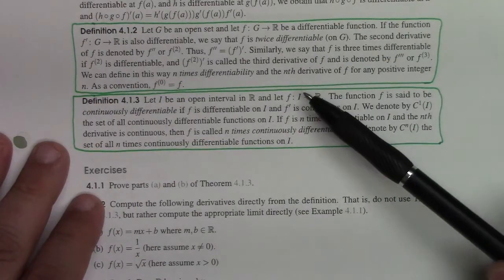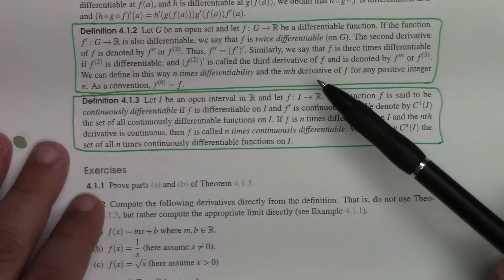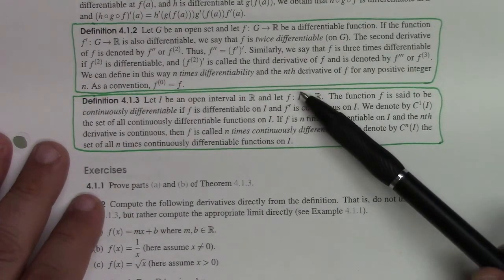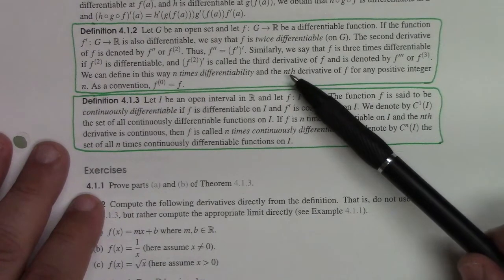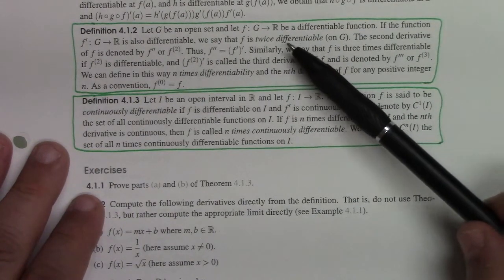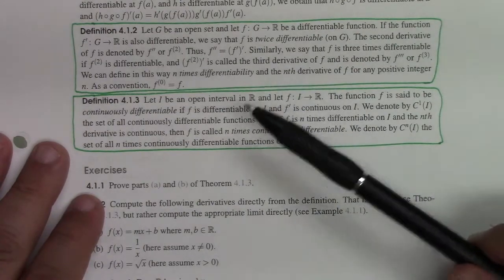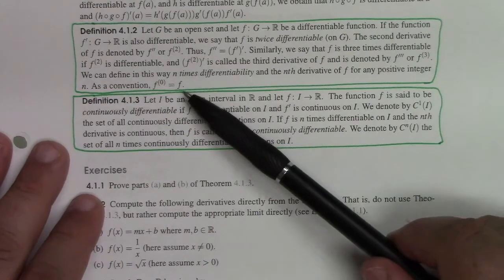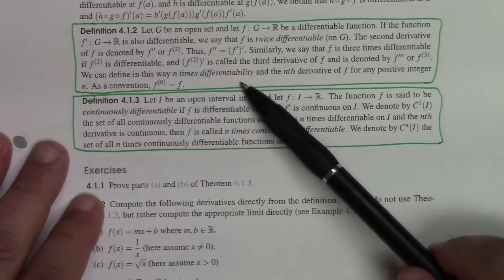So the domain of the 10th derivative of a function might be smaller than the domain of the function originally. However, oftentimes we want to assume that the function and its nth derivative have the same domain. And if we want that, then we say that it's an n times differentiable function.